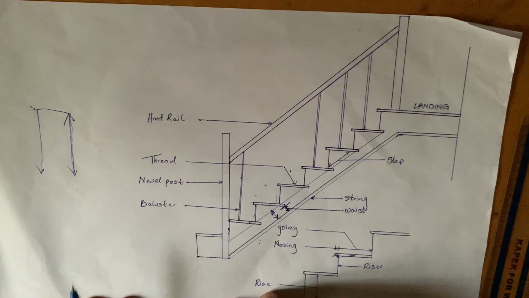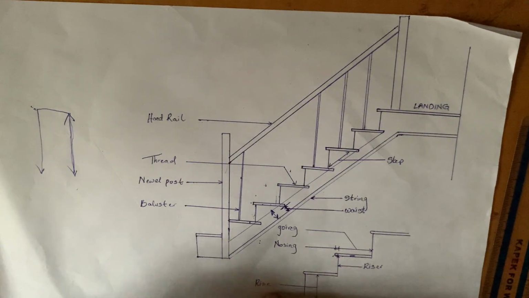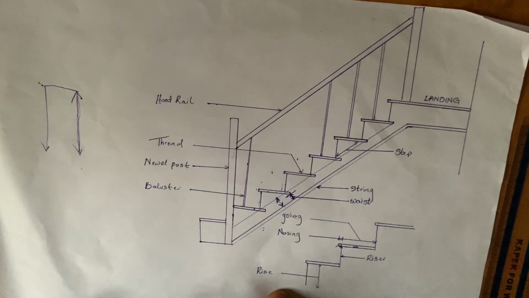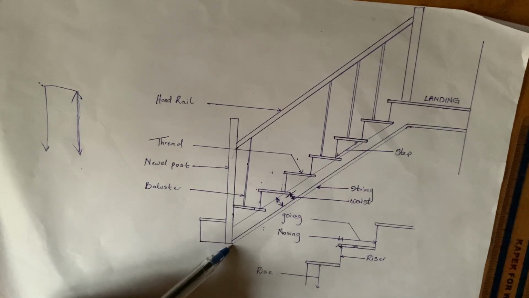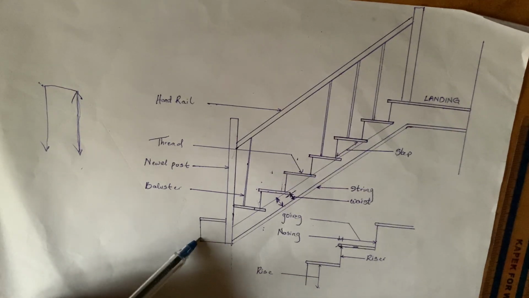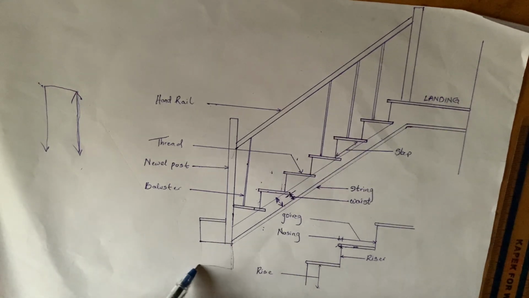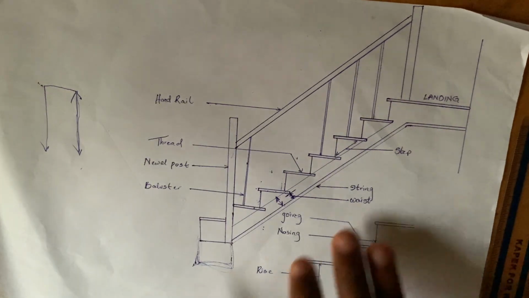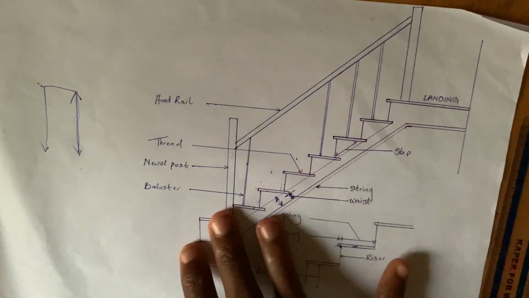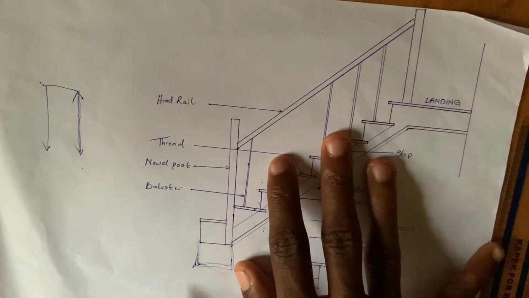Now, I want you to also have in mind that when constructing the staircase, sometimes the staircase has what we call a base under here. So now let's just imagine that this flight is the flight for the ground floor.